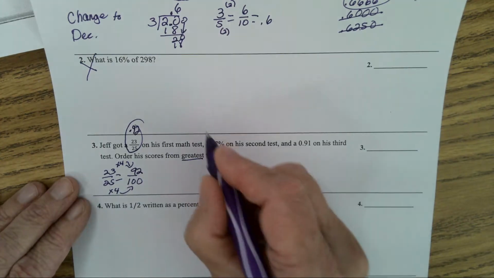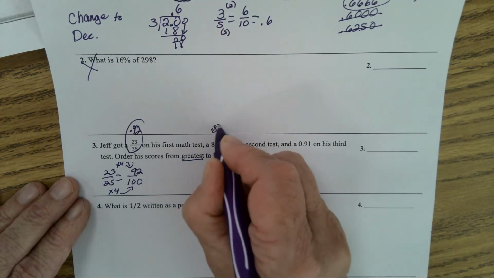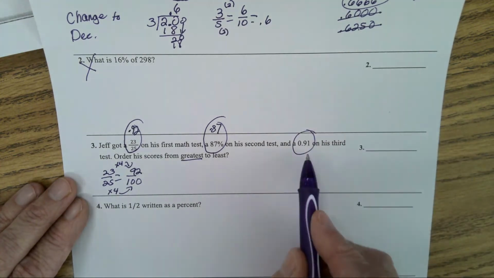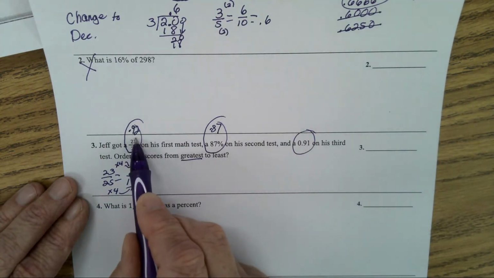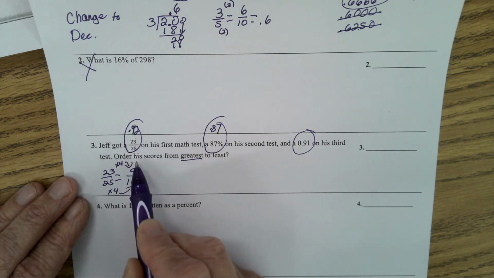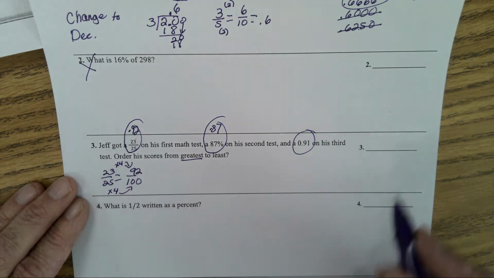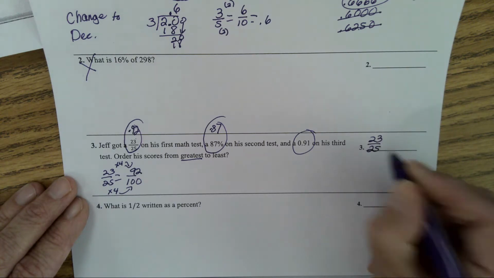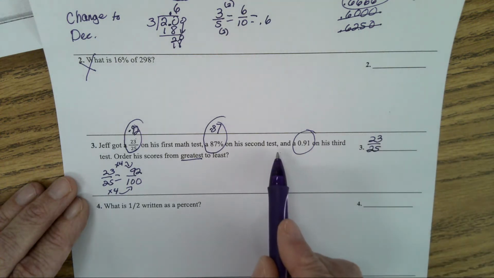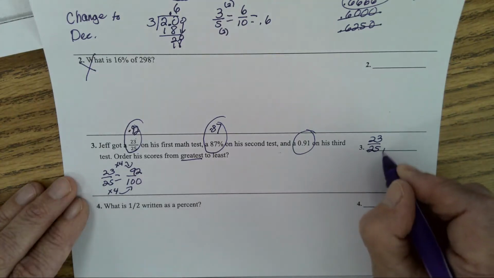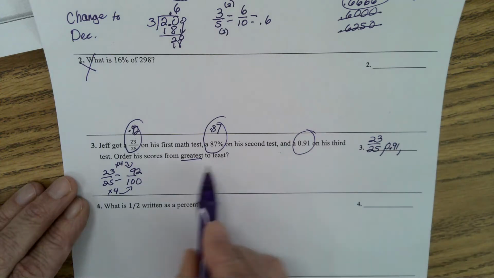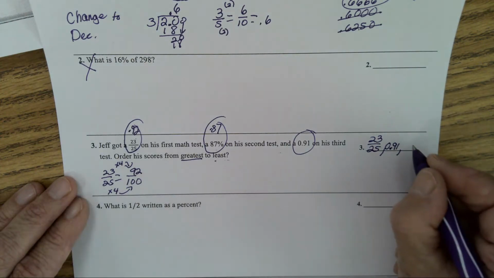87% is 0.87. And we have 91 hundredths. Out of those three numbers, 92 hundredths is the largest. So you're going to write down 23 25ths. The next to the largest is 91 hundredths. And our least value is 87%.